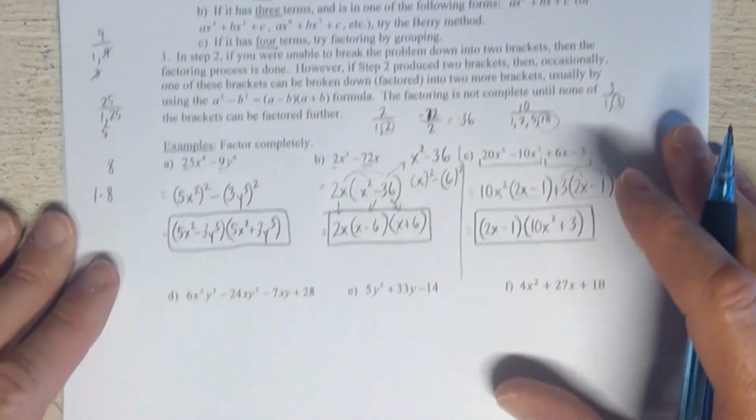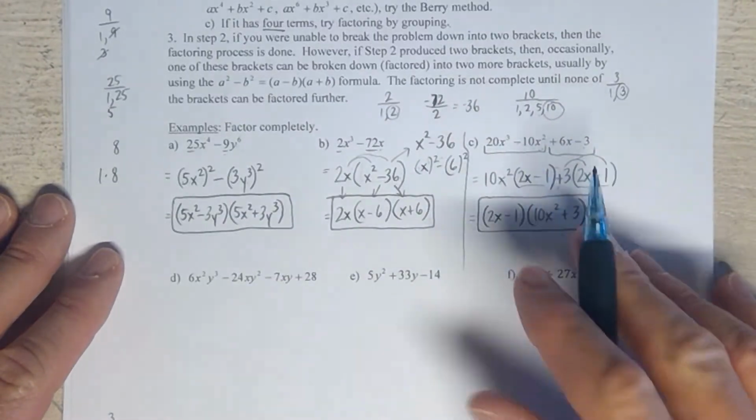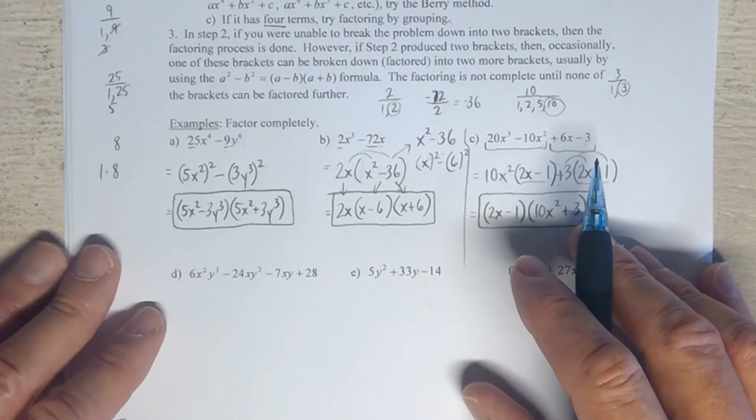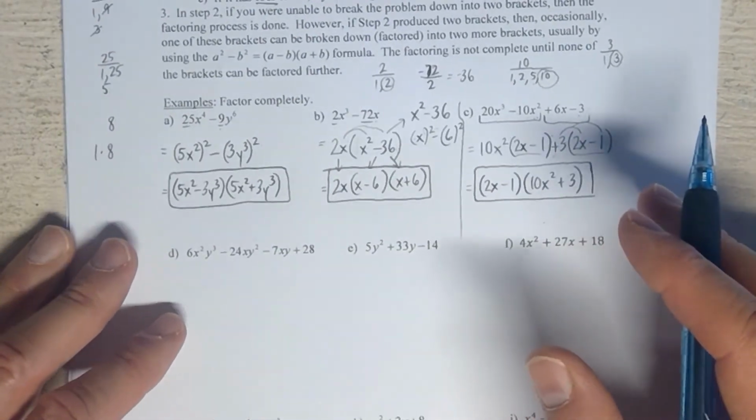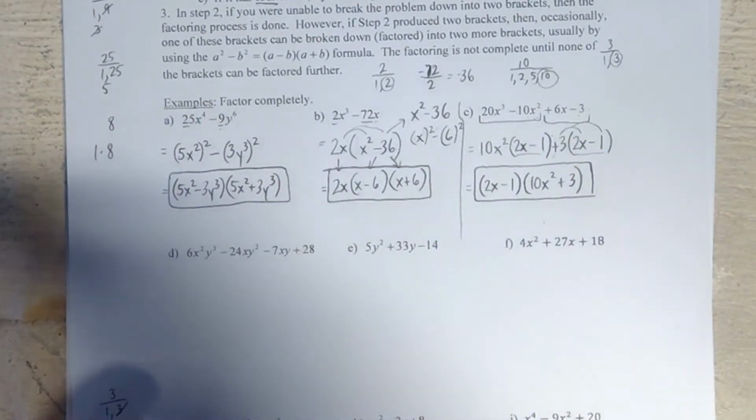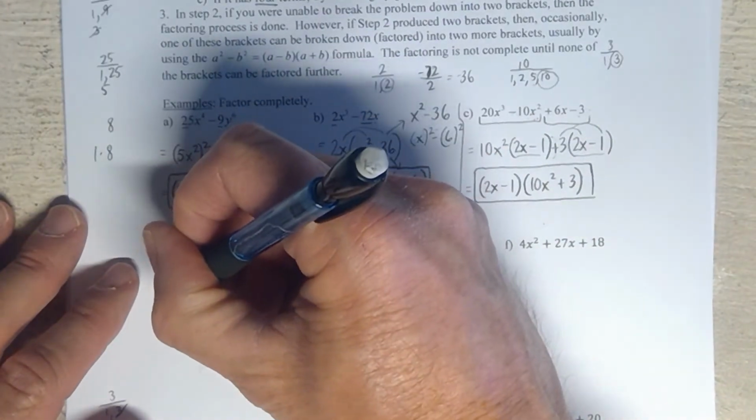But again, please make a note. Those brackets need to be the same. Okay? And if they're not the same, they're not the same. Don't try to make them the same when they're not supposed to be.